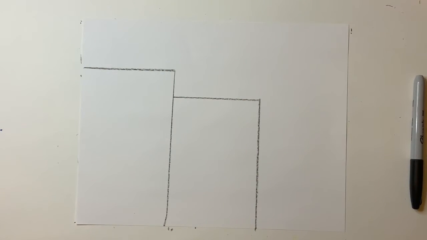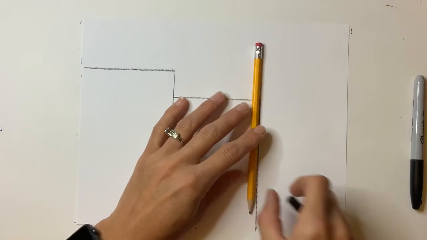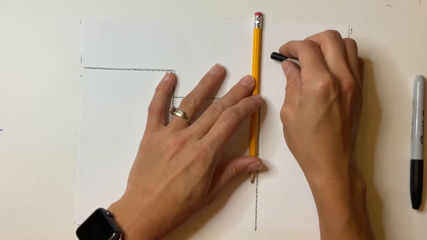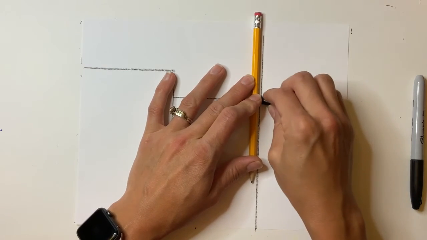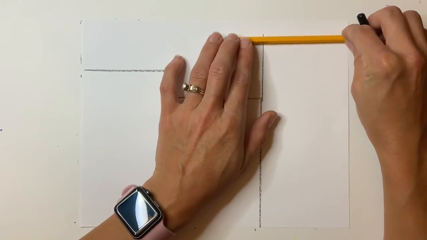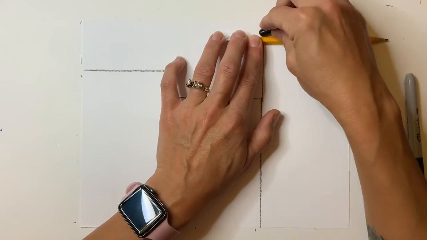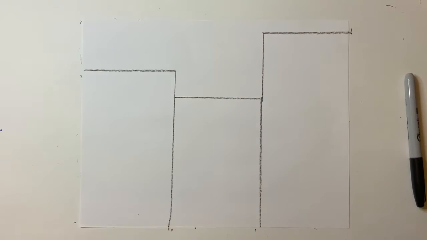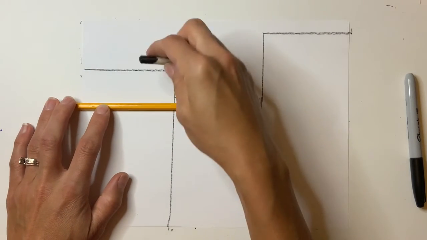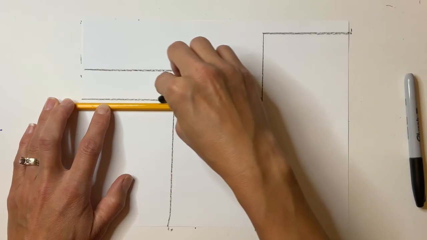I want my last building to be taller, so I'm going to extend the vertical line up that I just made to create a taller building, and then add the horizontal line for the top. Now I'm going to use my straight edge to add horizontal lines to my buildings.